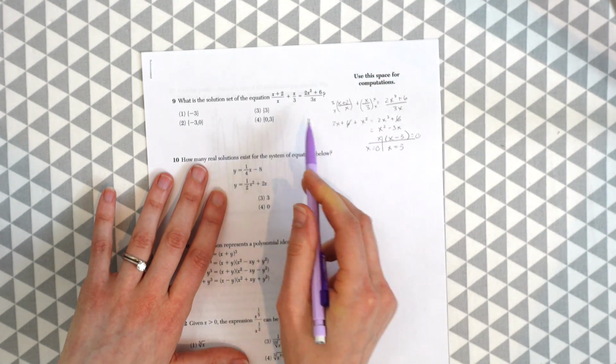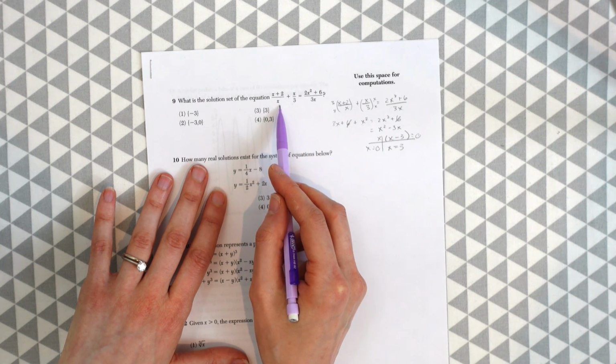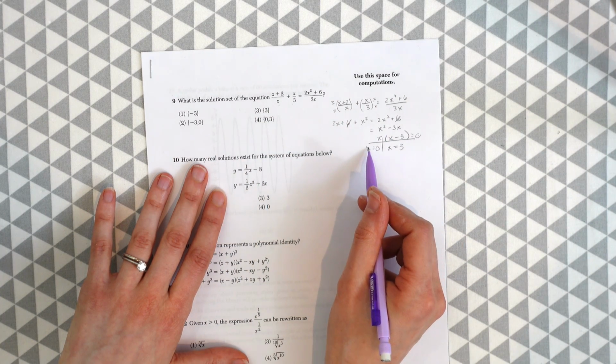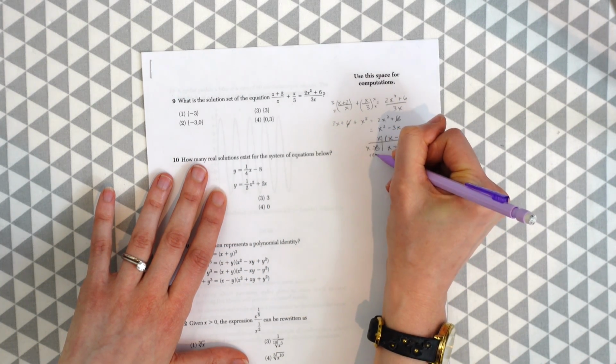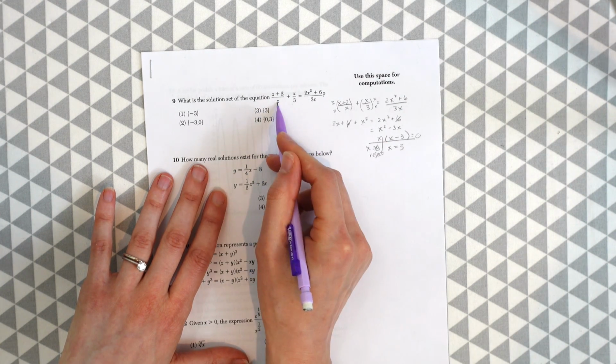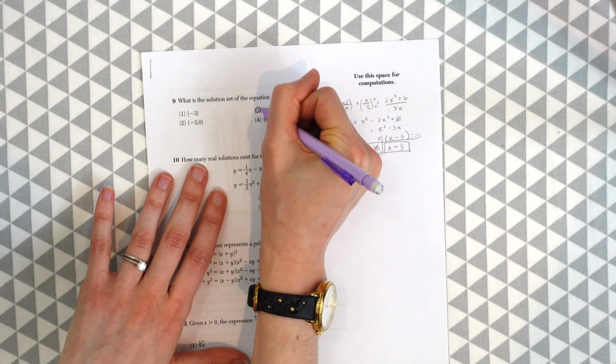But be careful, because when we look back, since we were dealing with fractions, if we have a 0 in the denominator, this is going to be an error. So because this is x equals 0, we're going to reject this, because if we use x equals 0 here, this wouldn't work out. So we just have this one answer, x equals 3, choice 3.